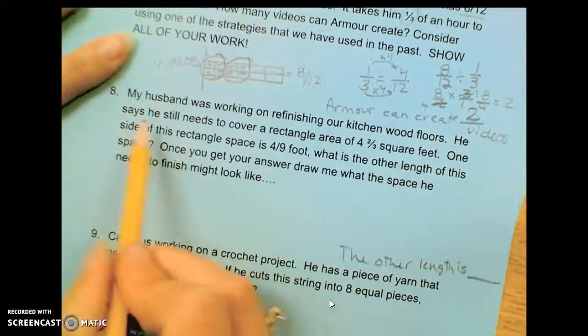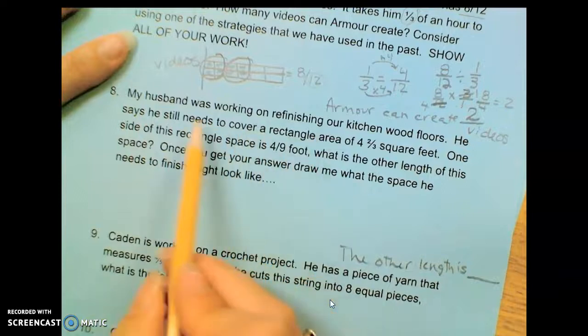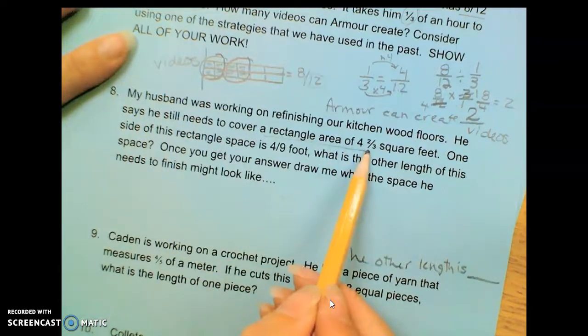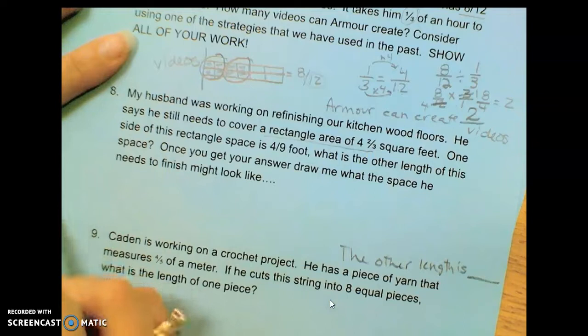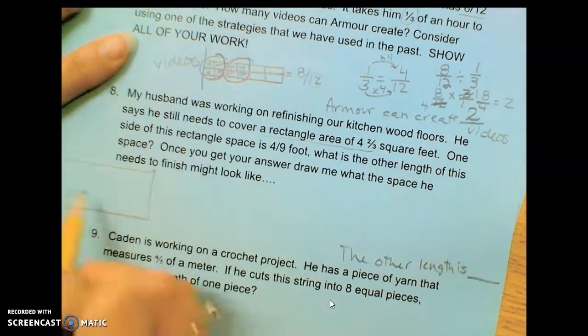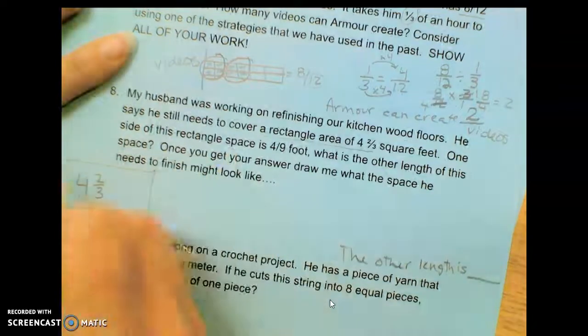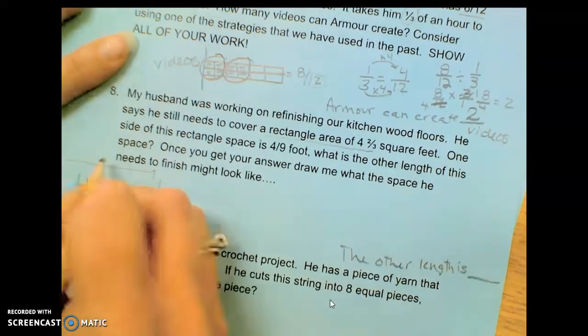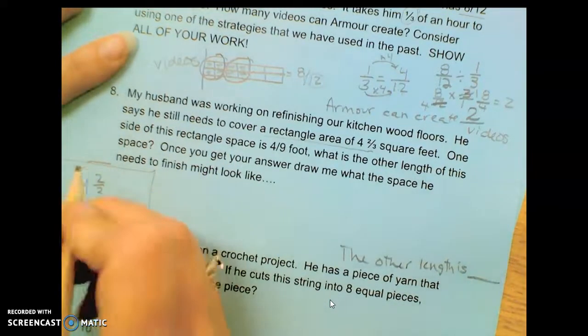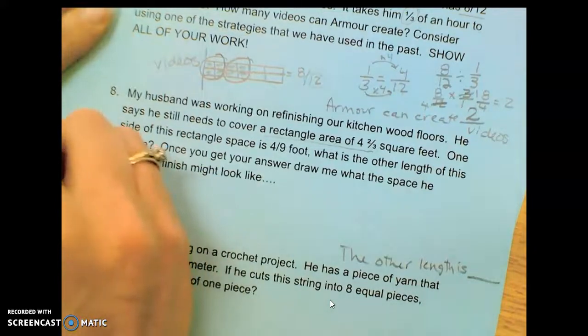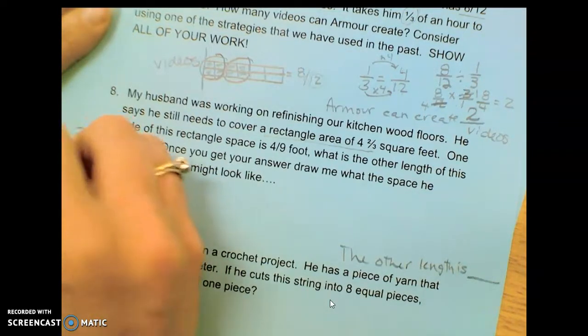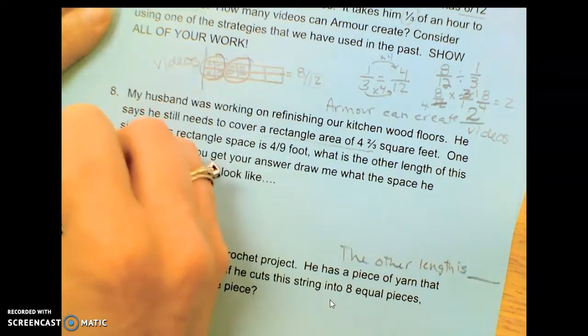So again, for this one, I would have drawn a picture. He needs to cover a rectangle area of 4 2/3 square feet. If I'm just drawing a rectangle, this is the area. I know that one side is 4/9. So I'm looking for the other one. Basically, 4/9 times what number equals 4 2/3.